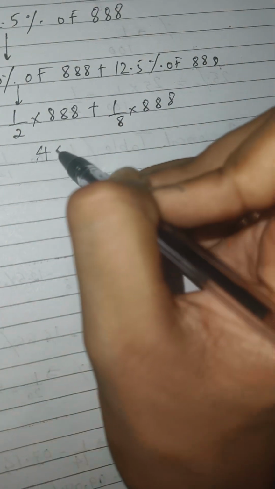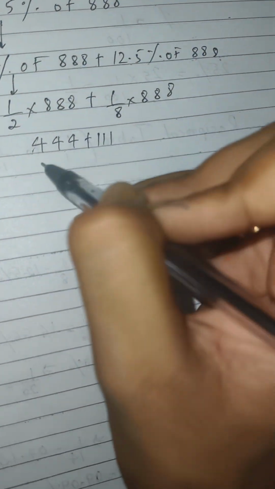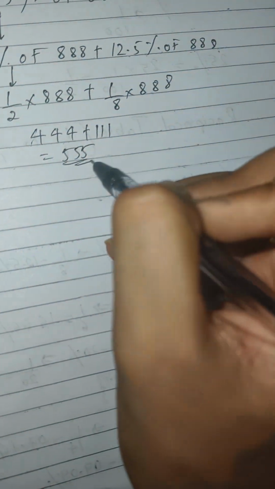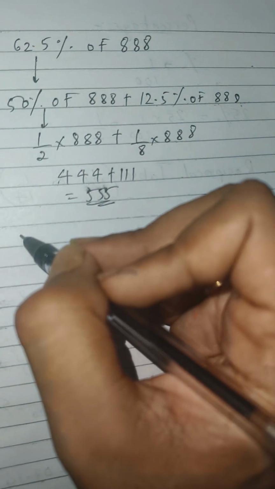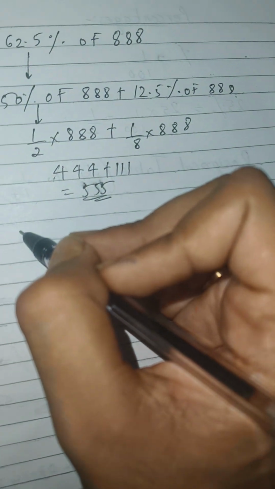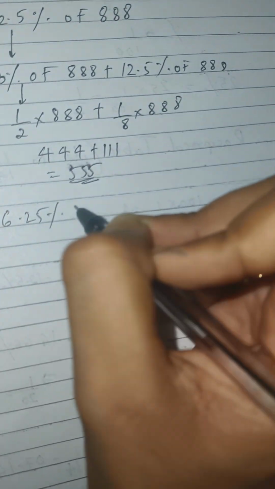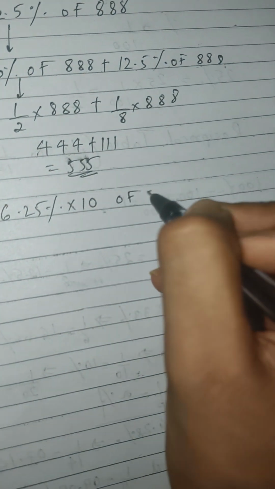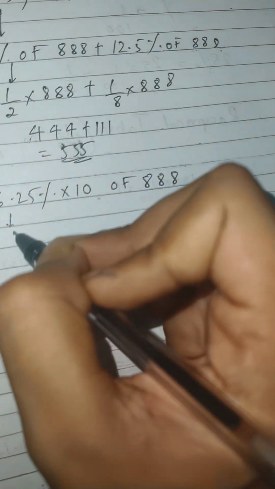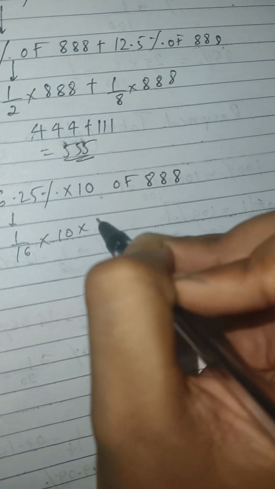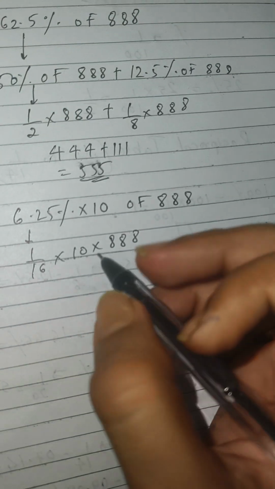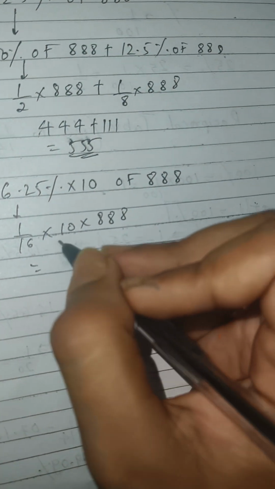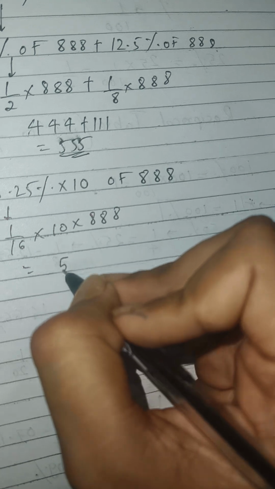So this gives 444 plus 111, that makes it 555. So this is one way in which this can be solved. The second way, from this reciprocal table, this could have been broken as 6.25% into 10 of 888, right? That makes it 1/16 of 10 into 888, and simplifying, this will again give 555.